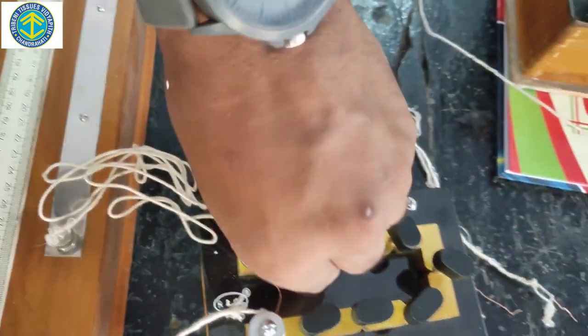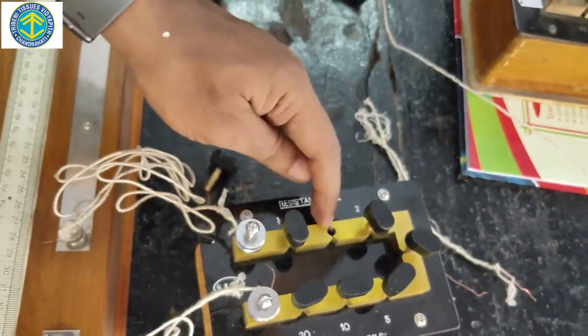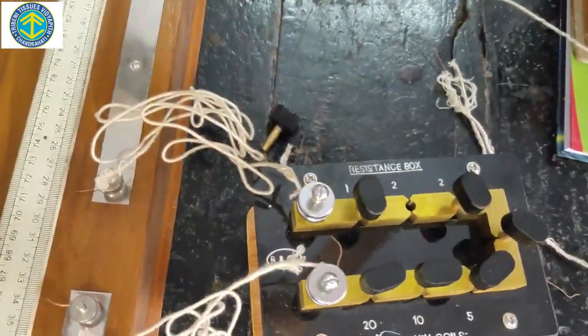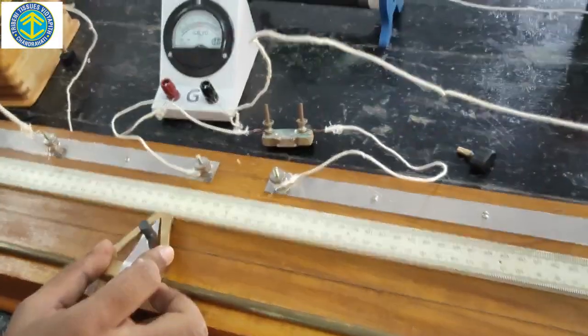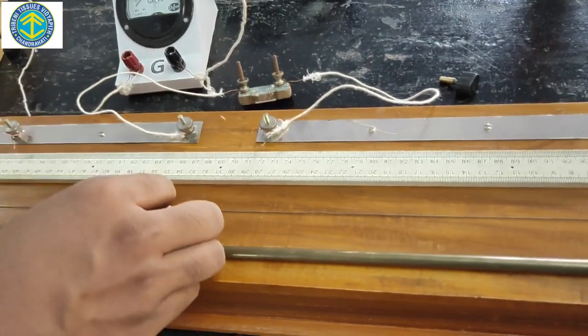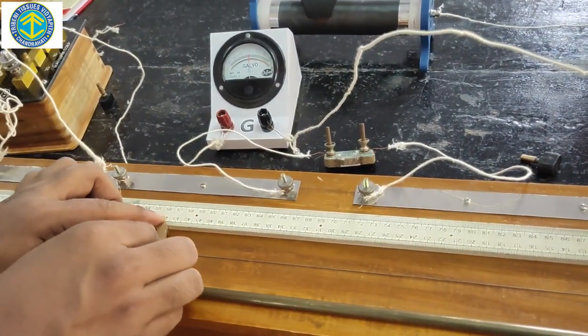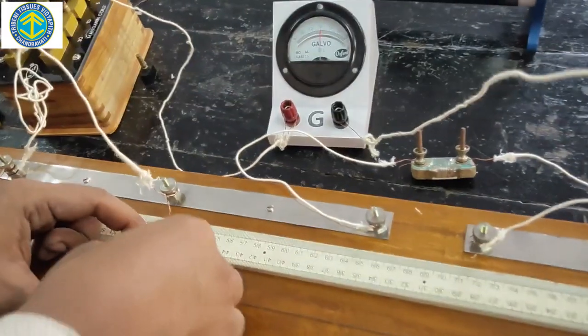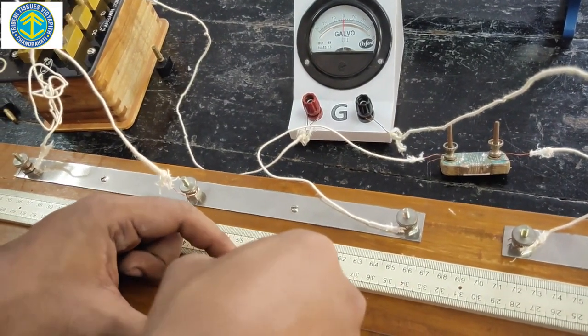Okay, now we'll make it, suppose, 2 ohms. We'll just remove 1. So now the reading is 2 ohms, because only the 2 key is removed. So we'll check whether this null point is shifted towards the left or not. It is my expectation that the null point will be over here or somewhere around here. So let us check.